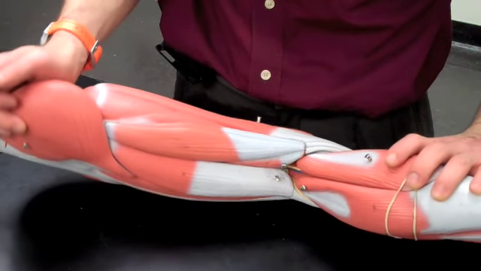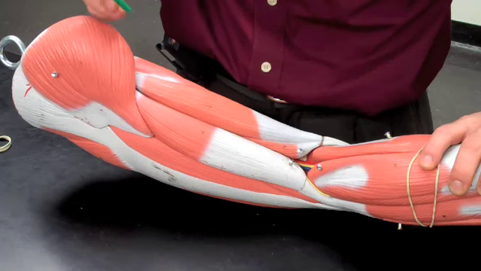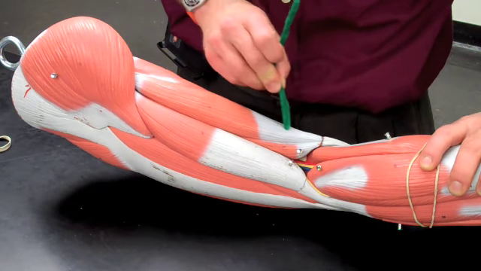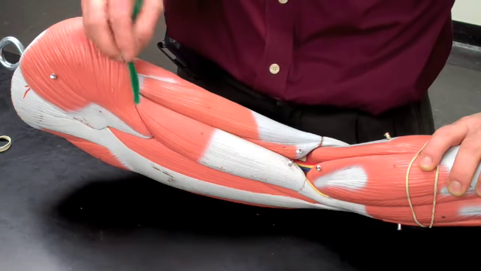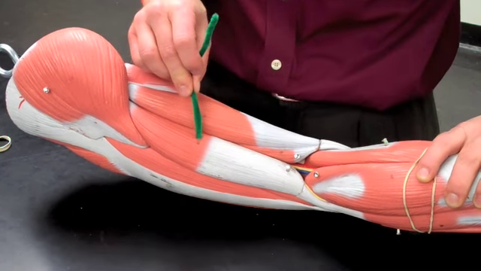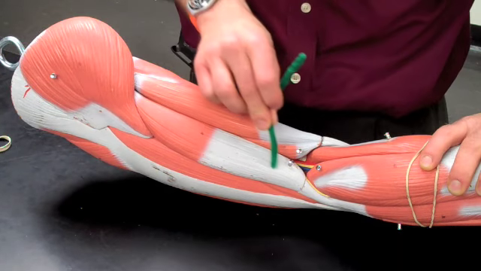And then if you look in the posterior segment, we have the semitendinosus laying on top of the semimembranosus, and on the other side, the lateral side, we have the biceps femoris.